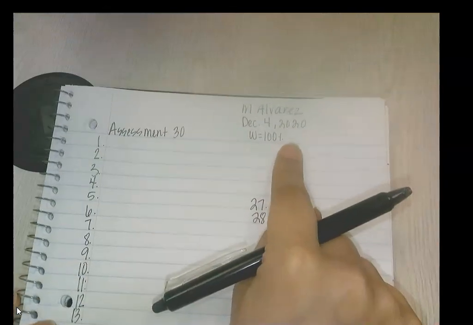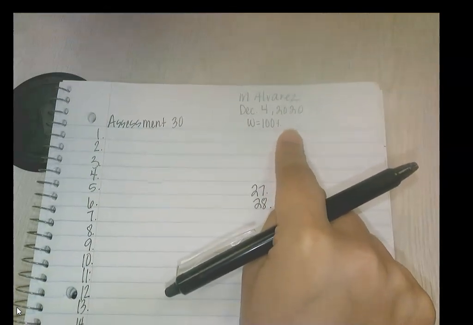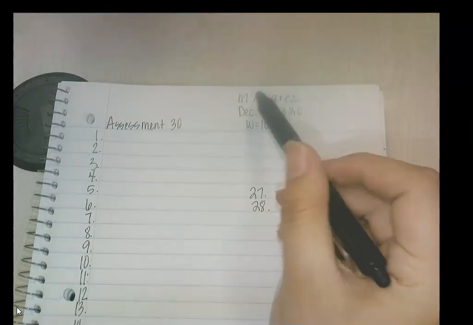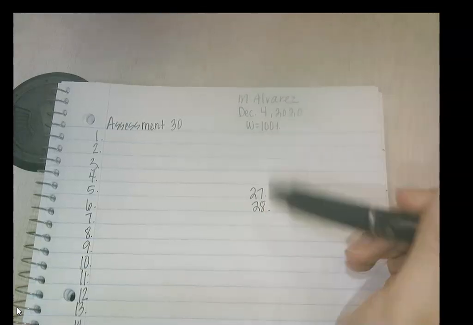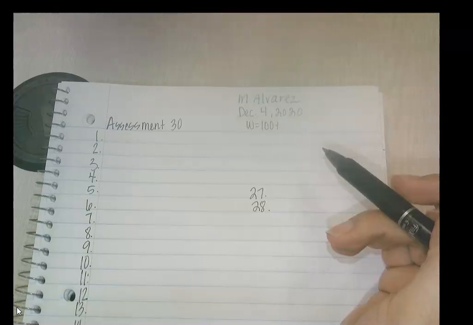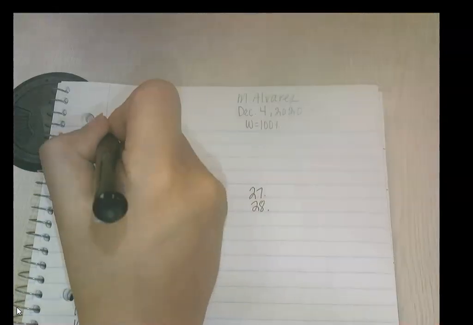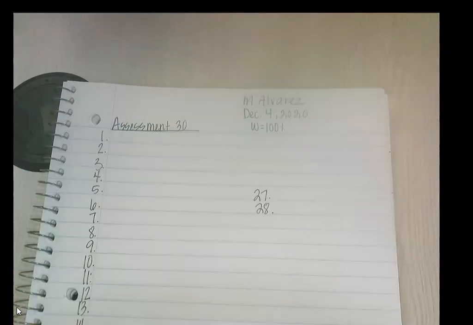Make sure that you write idea 56 and 57, your name, date, and goal. And then you're going to prepare your handout by putting the title, that is Assessment 30, and then you're going to number it 1 to 28.